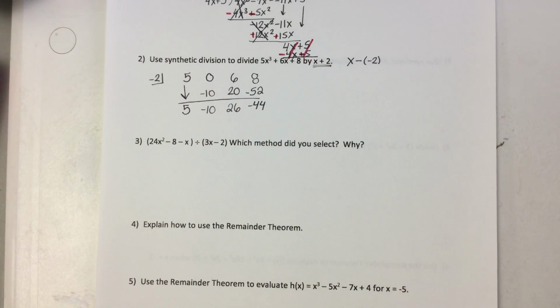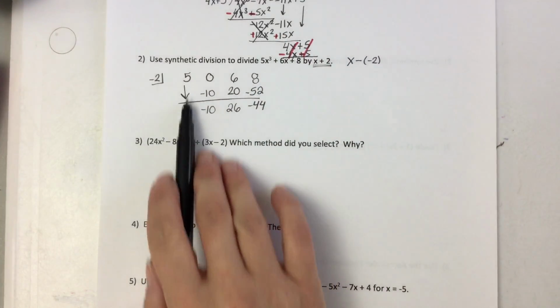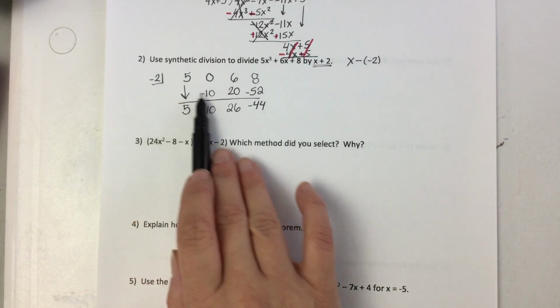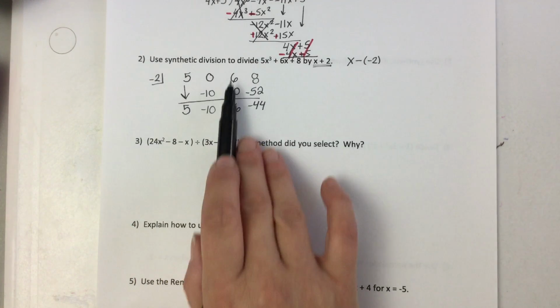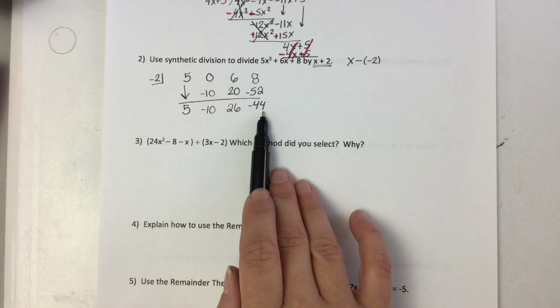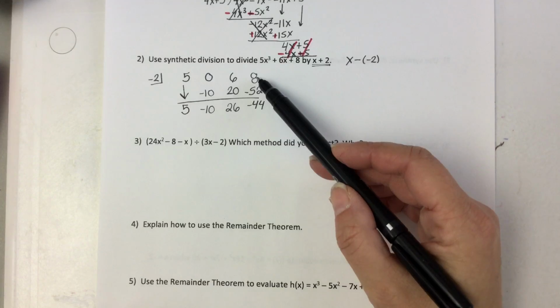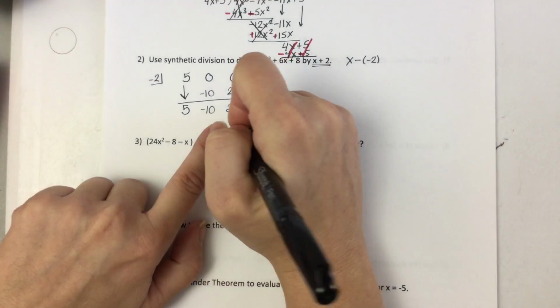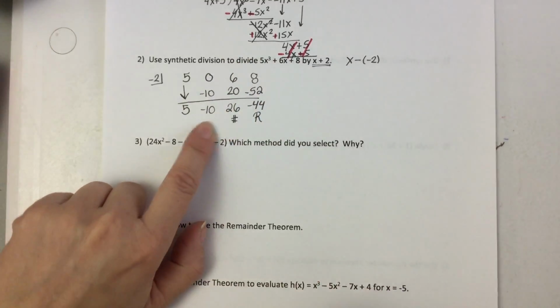Now remember with synthetic division, once you have gone through all of the values, and again, you multiply whatever's on the bottom with whatever's in the box, then you add, okay? So you go through and you do the same process all the way through. Once you have completed that step, the last value is always your remainder.